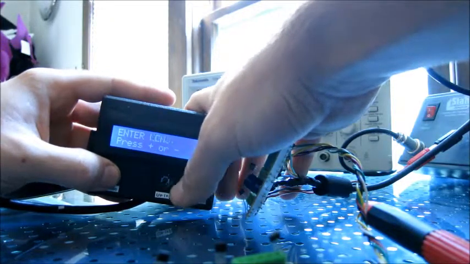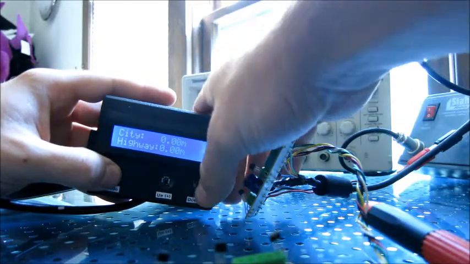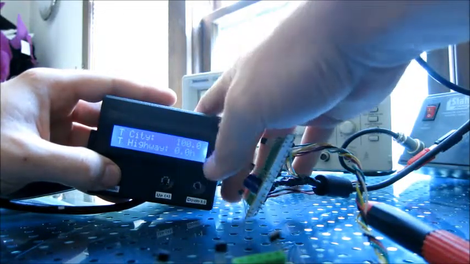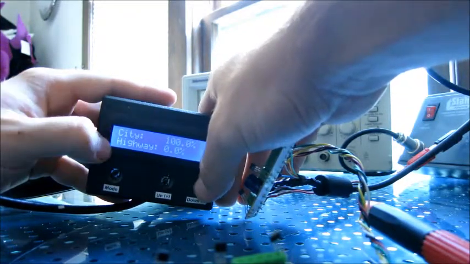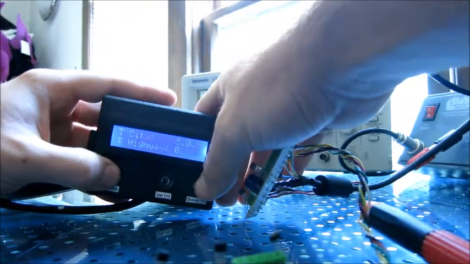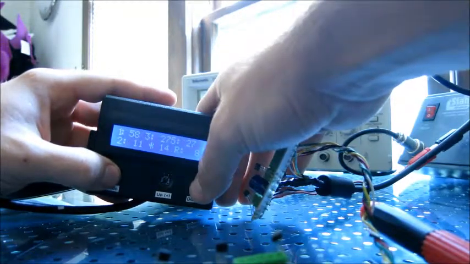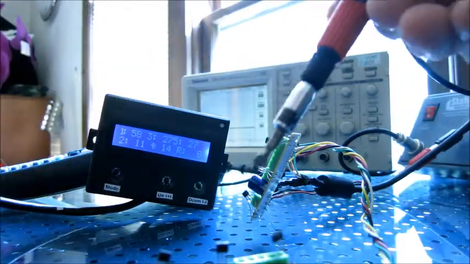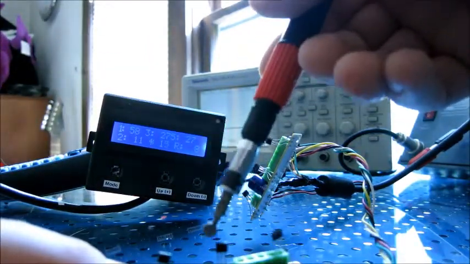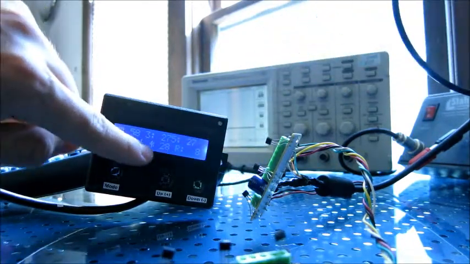Exit that, and now I can go into the log, and I can track how long I've done city or highway driving, the time over the lifetime of the unit, how much city driving versus highway driving percentage, how much uptime it's been on. Here I'm logging shifts. So if I shift in and out of fourth a few times, you'll see that keeps jumping that number up.